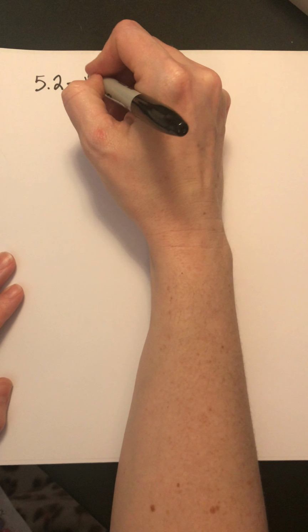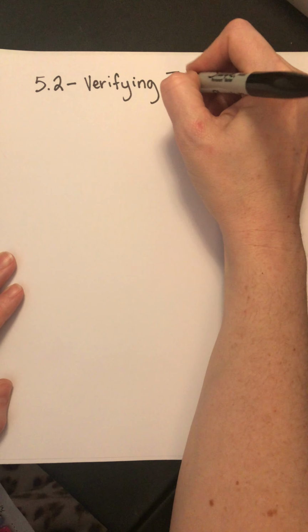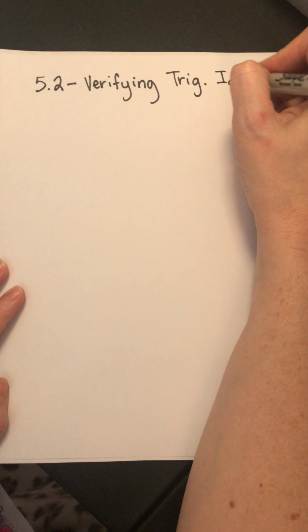5.2, verifying trigonometric identities.